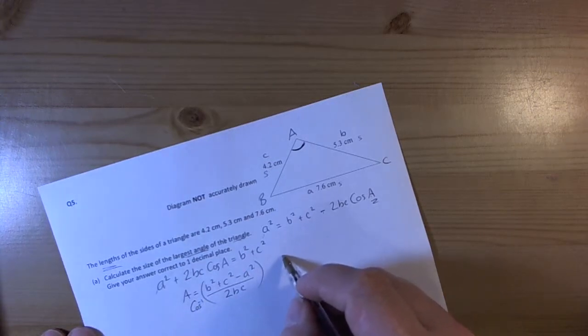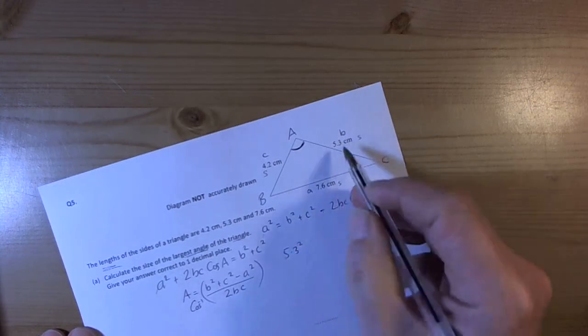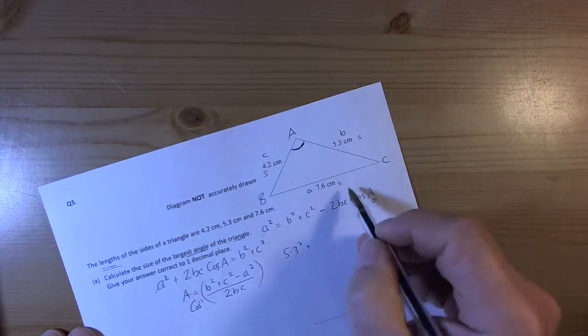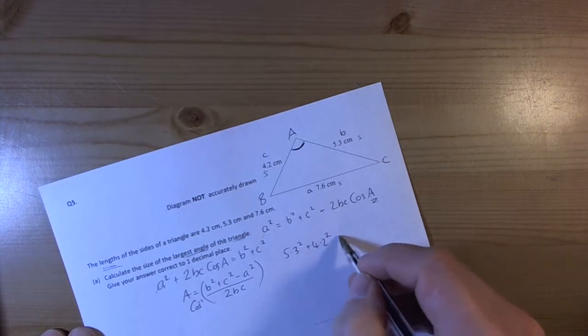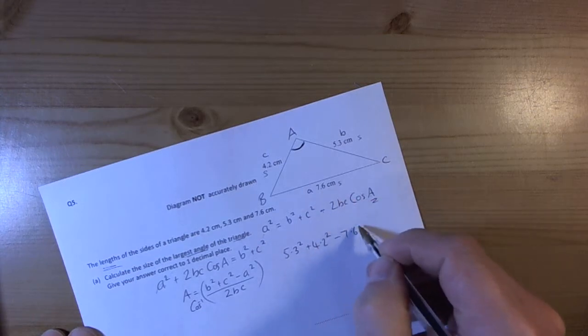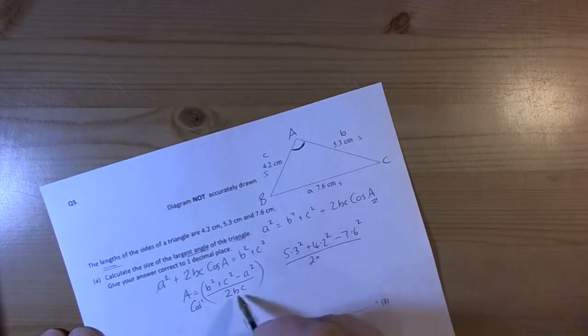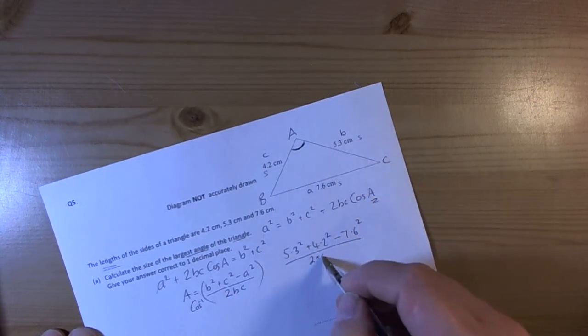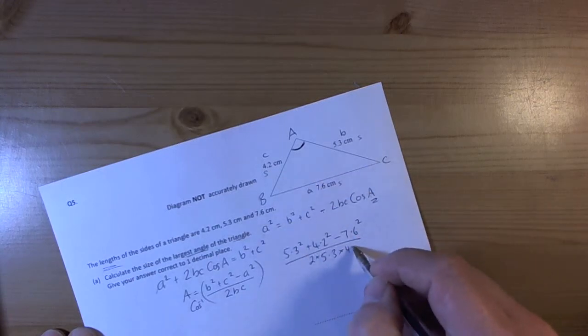So we work out what that becomes. b squared is going to be 5.3 squared, c squared is going to be 4.2 squared, minus a squared, which was 7.6 squared, all over 2 times the b value, 5.3, times the c value, 4.2.